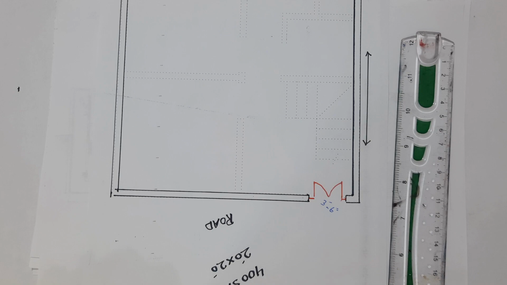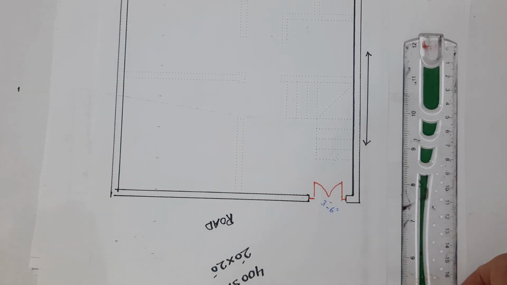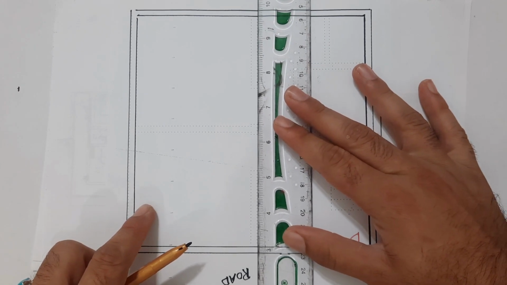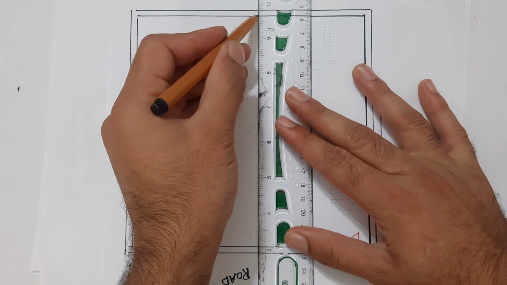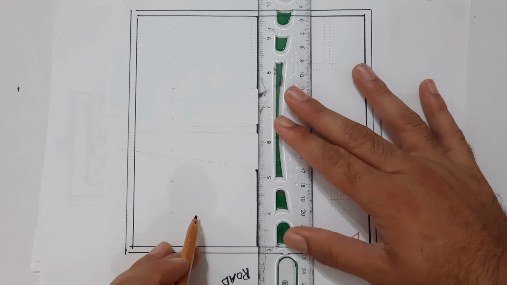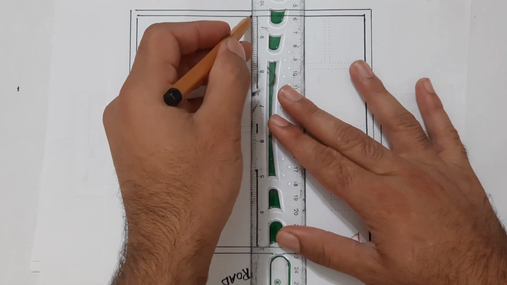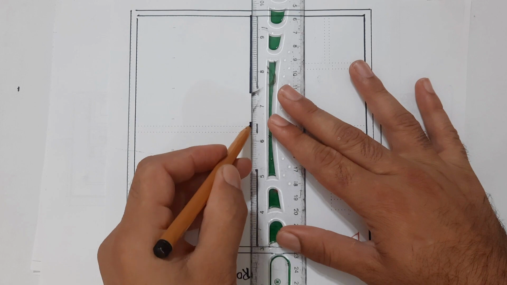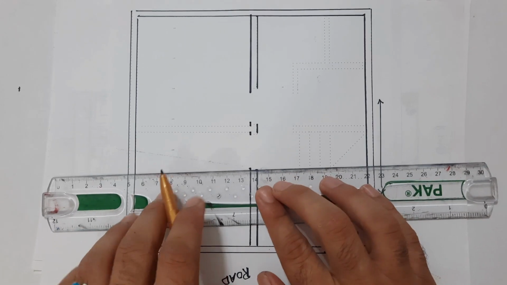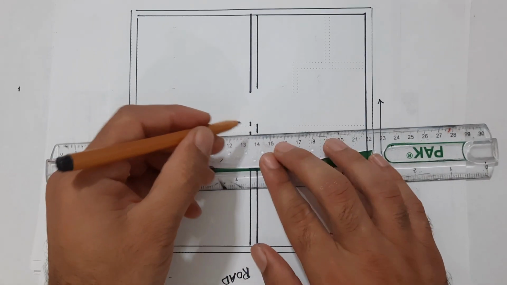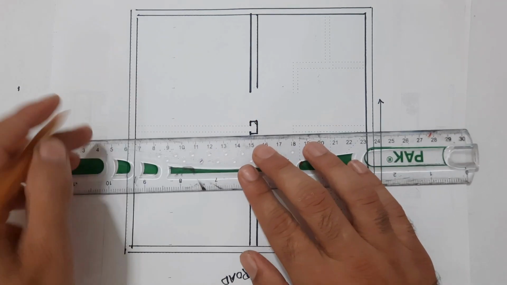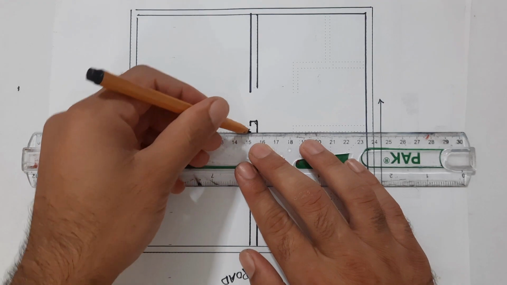Next guys, here I will tell you that we have here 2 bedrooms. Each bedroom size is 9 feet 3 inches by 9 feet and 6 inches. This is each bedroom size. As you can see here, wall thickness is 6 inches.